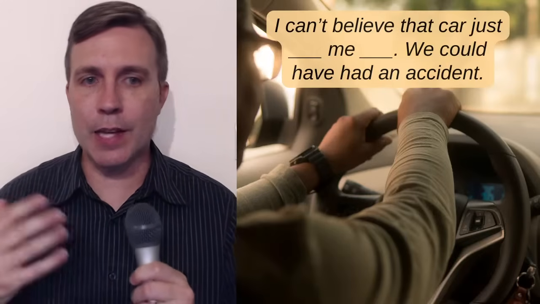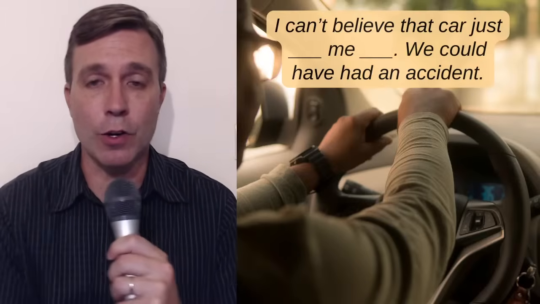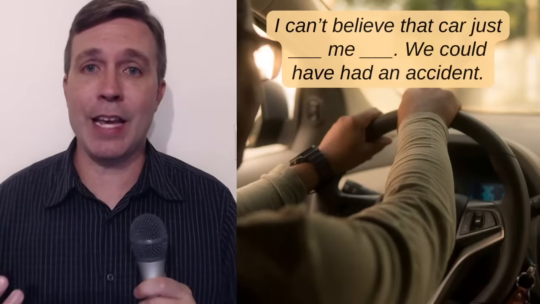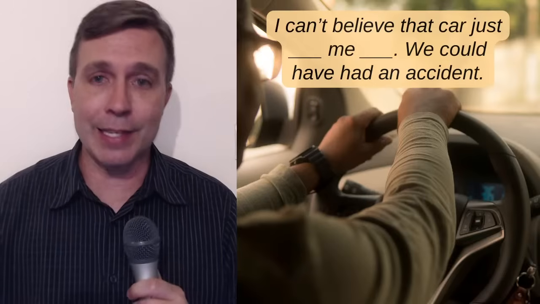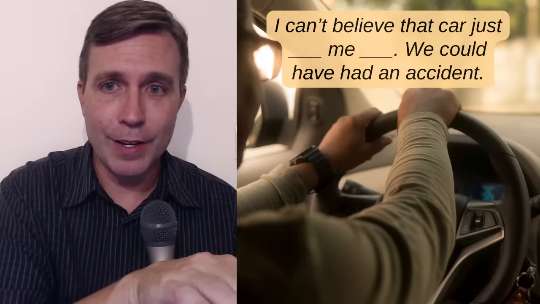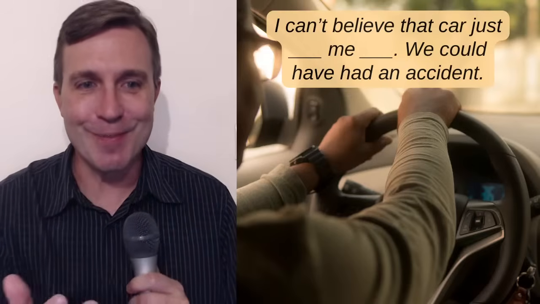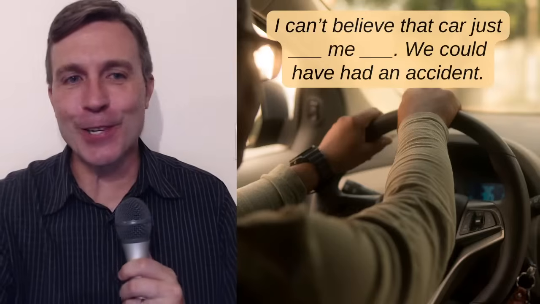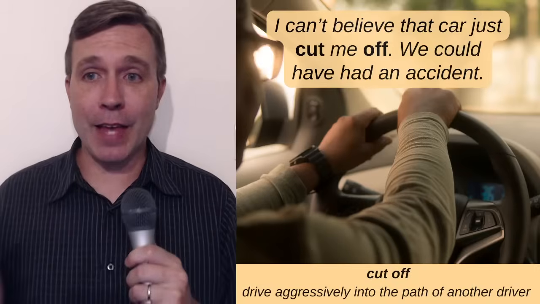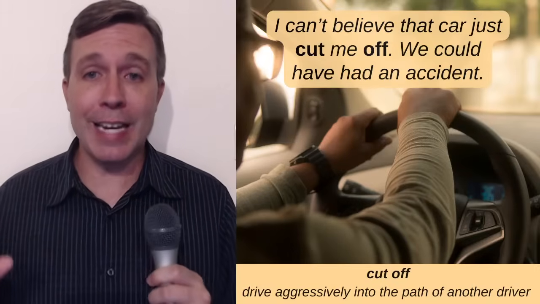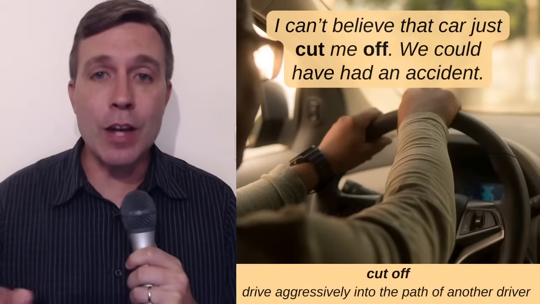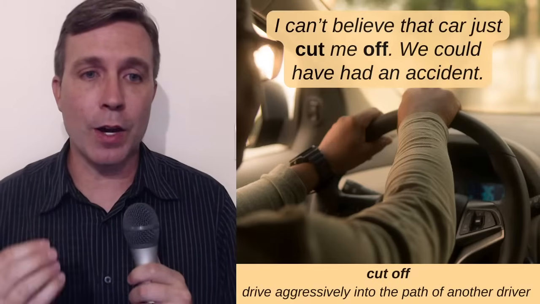So this is something that happens when you're driving, you're on the road, and it can be frustrating. It's not safe. It's not a good thing. This is when accidents happen. If some car just, zoom, and they me. So I told you that I feel like everybody kind of nailed that one. To cut off. I can't believe that car just cut me off. We could have had an accident. It's when you drive aggressively into the path of another driver and you cut someone off.